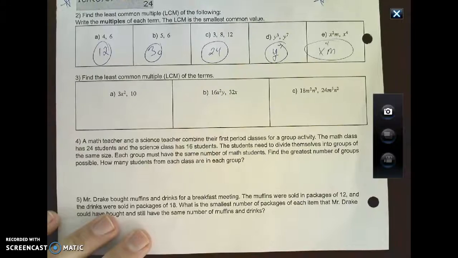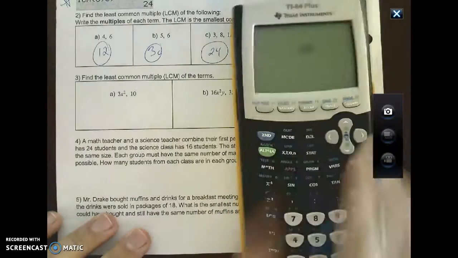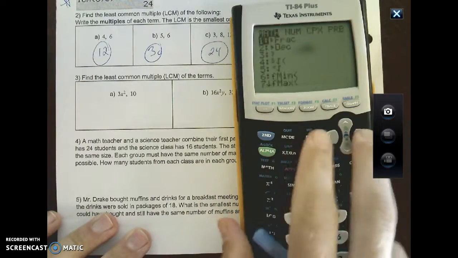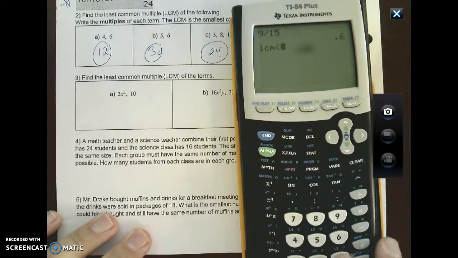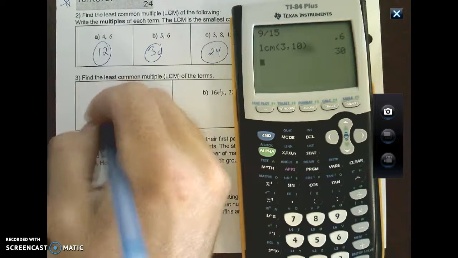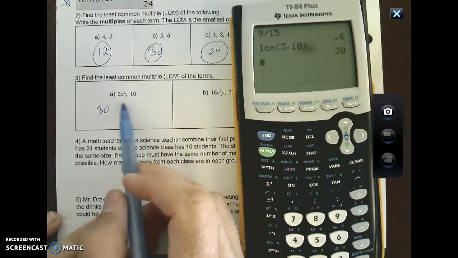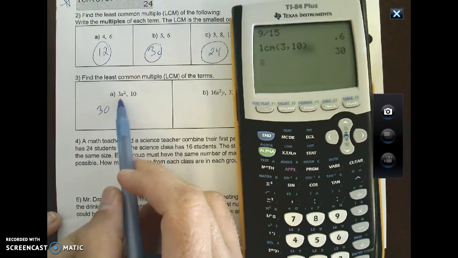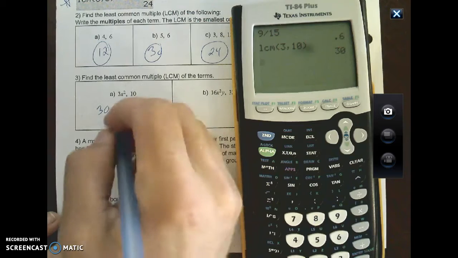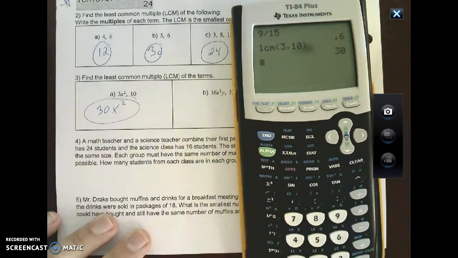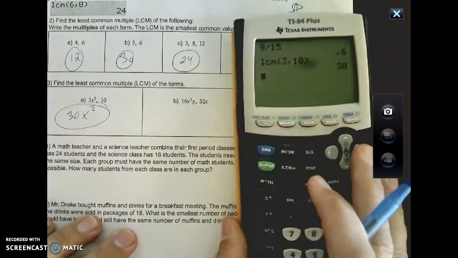So between 3 and 10, okay, I am back to my calculator. I can hit math, go to the right one, to 8, 3, 10. So I know my number is 30. We're still looking for a high, so we're talking about LCM here. X squared and nothing, the higher one would be x squared. So we're all set. Okay.